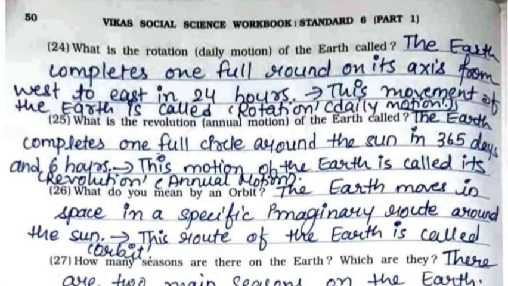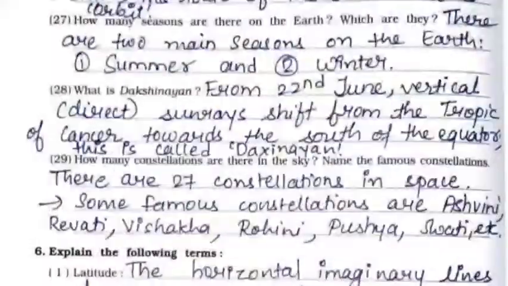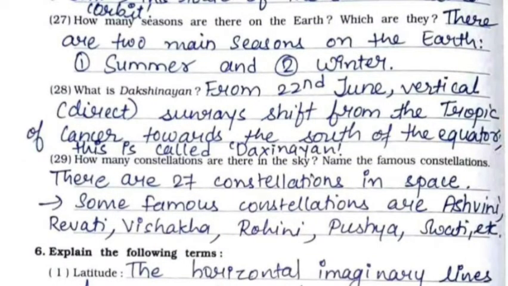26. What do you mean by an orbit? The earth moves in space in a specific imaginary route around the sun. This route of the earth is called orbit. 27. How many seasons are there on the earth? Which are they? There are 2 main seasons on the earth, that is summer and winter.